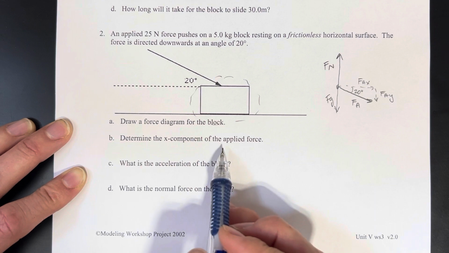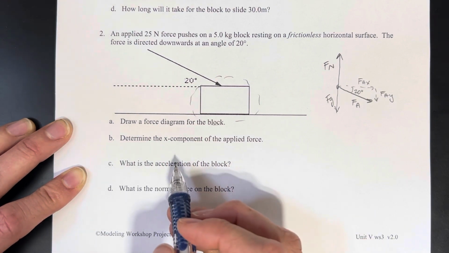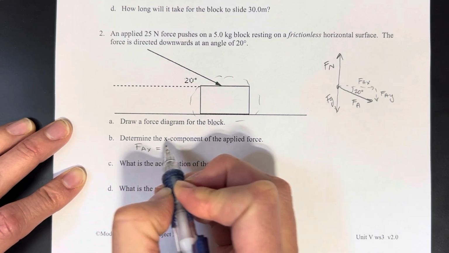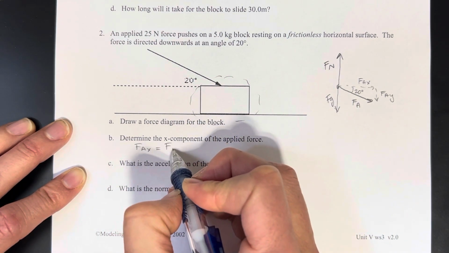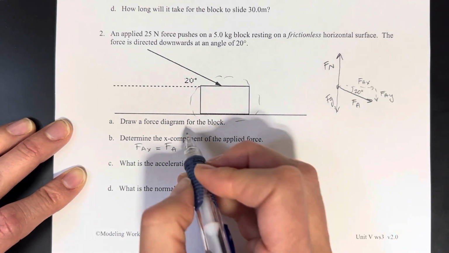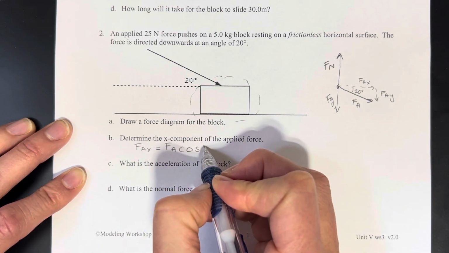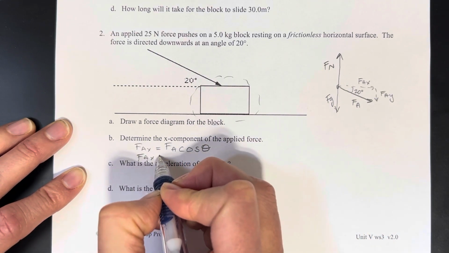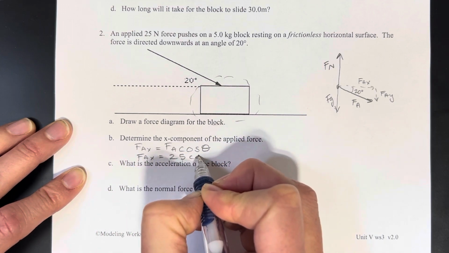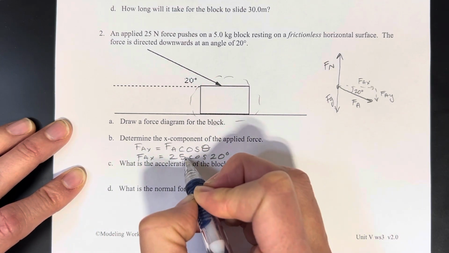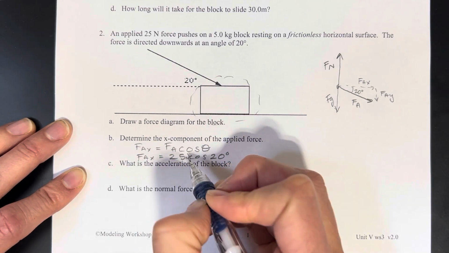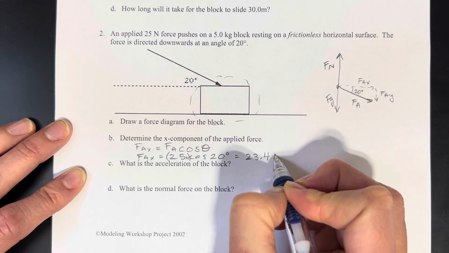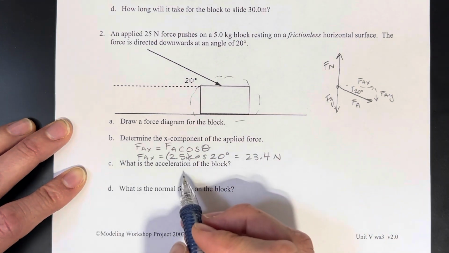Next it says determine the X component of the applied force. So to do that, I'm going to use my trig, and I know that applied force in the X direction is equal to the force applied times the cosine of 20 because of the rules of a 90-degree triangle. So cosine of theta. So force applied in the X direction is equal to 25 newtons times the cosine of 20 degrees, and that is equal to 23.4 newtons.